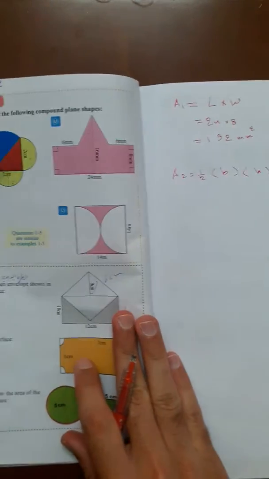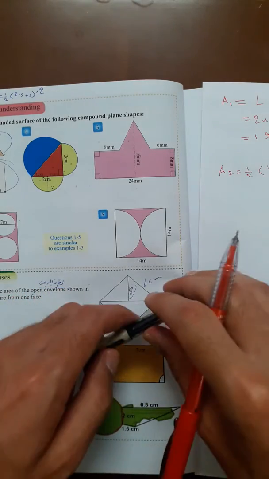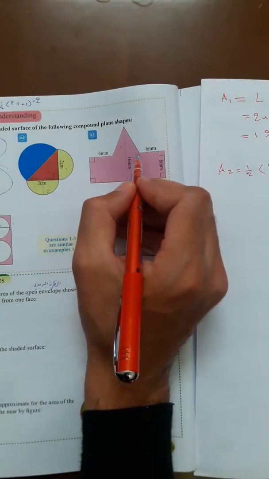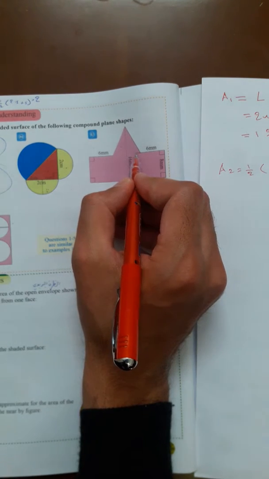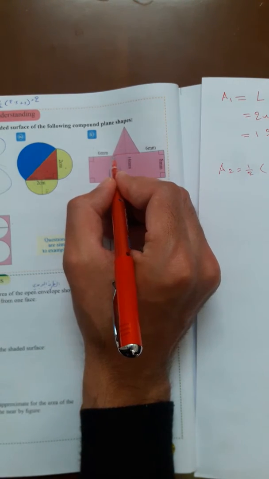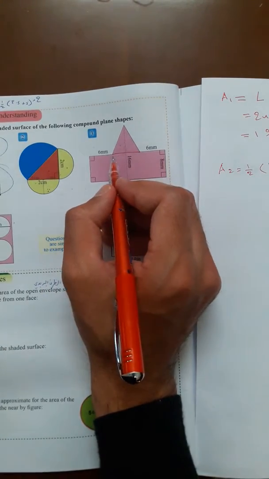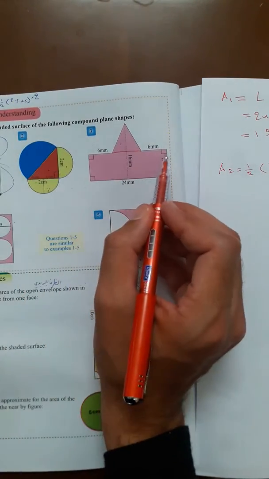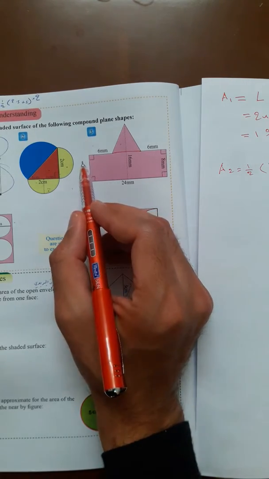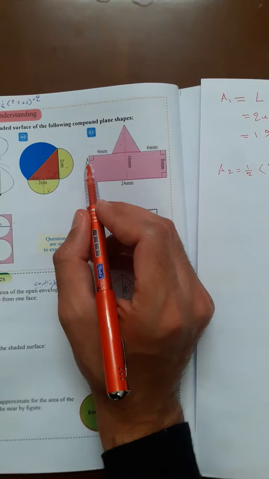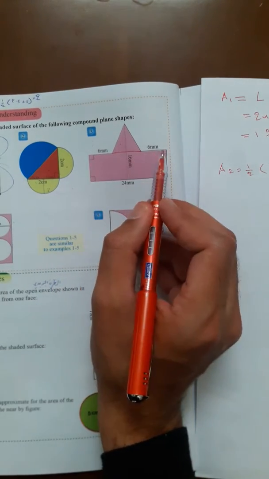At first, I will find the value of the base. The base of this triangle is this line. How to find this line? The length of this line is 24.